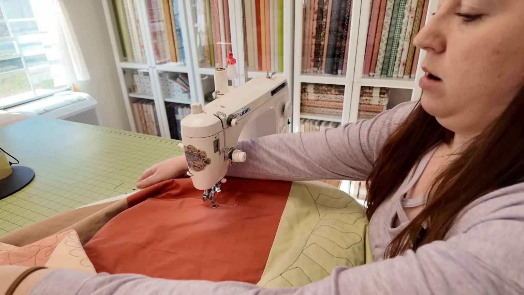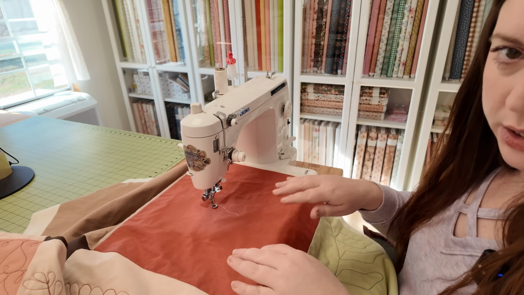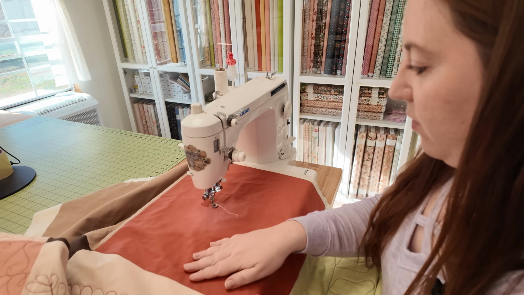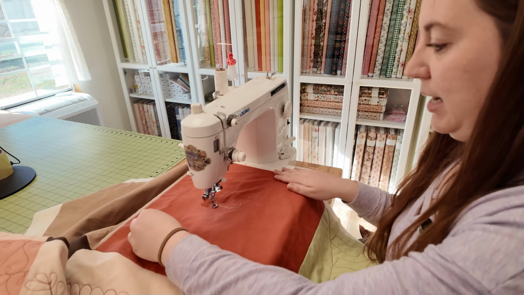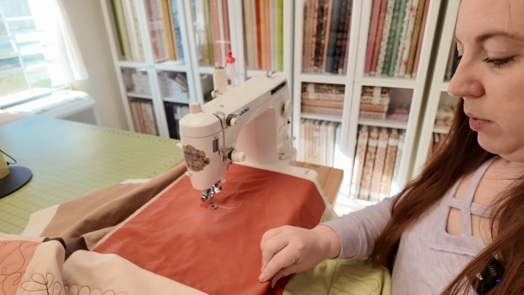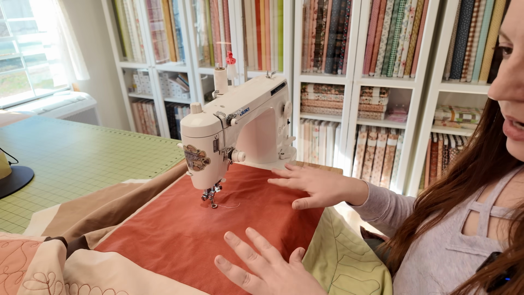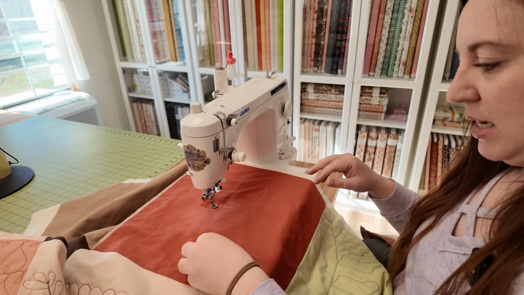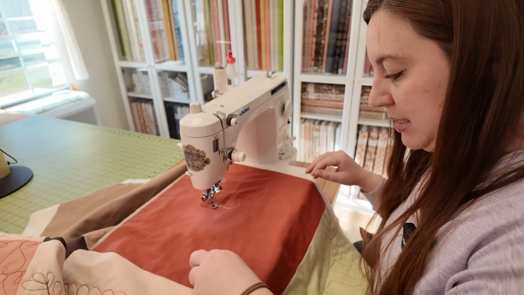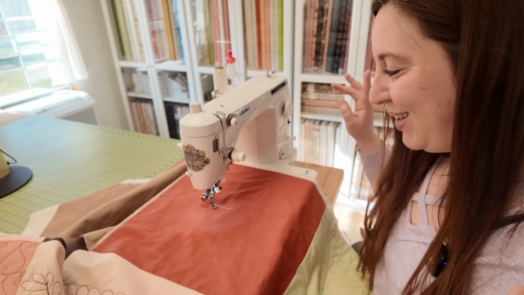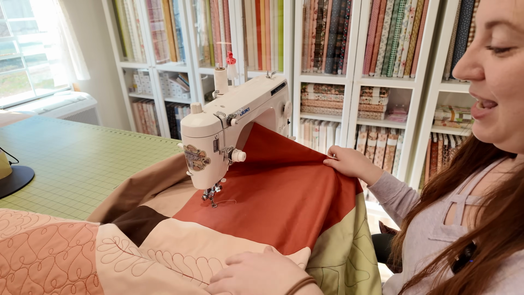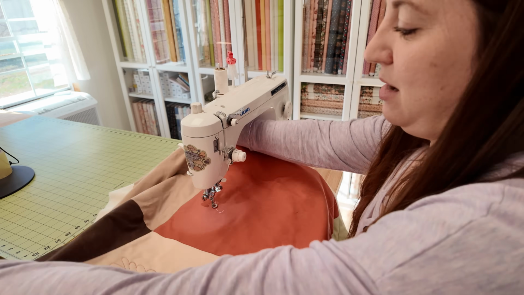And we are going to be quilting on this gorgeous color. This is kind of like a rusty red color. I love this color. But we are going to be quilting with white thread on this, so it's going to really pop. You're going to see it really well, and it's going to be magical. So let's go ahead and start this up. You know what?